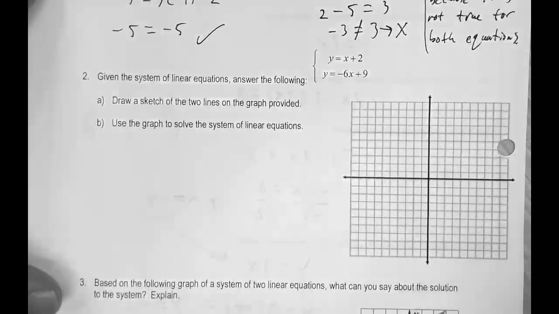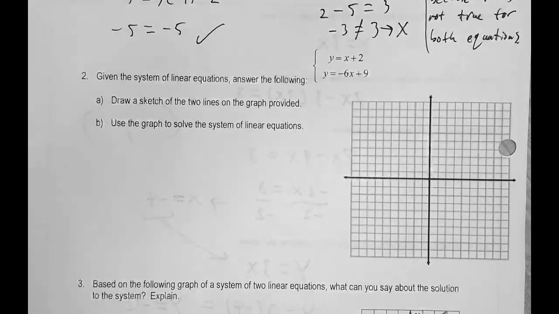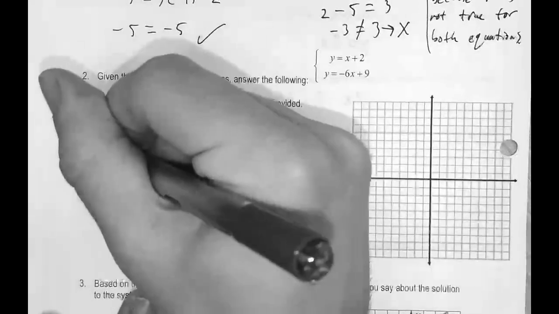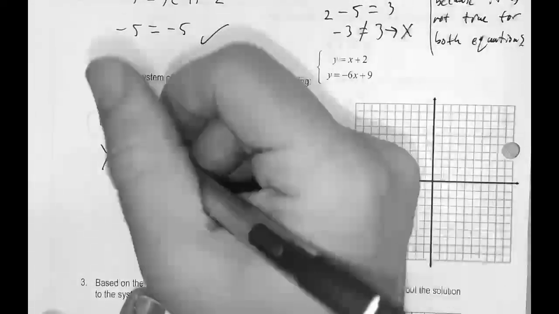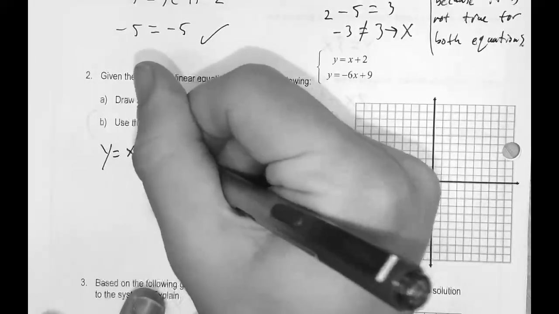Here, let me zoom in a little bit, make it a little easier. Given the system of linear equations, answer the following. Draw and sketch the 2 lines in the graph provided, then use the graph to solve the system of linear equations. So, let's write them out one at a time, guys. You're in the test, or you're in the quiz, you're going to take your time, right? We're going to do things slowly.